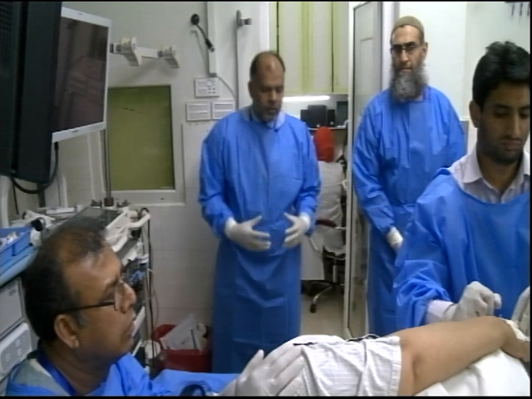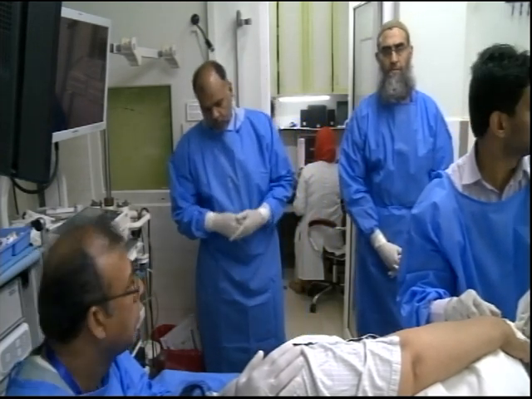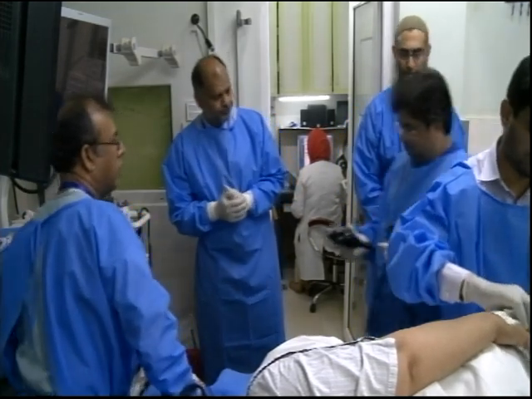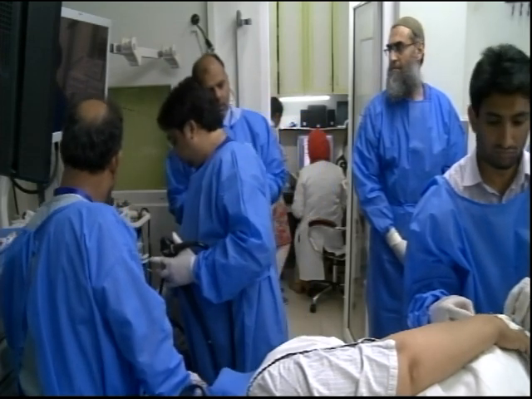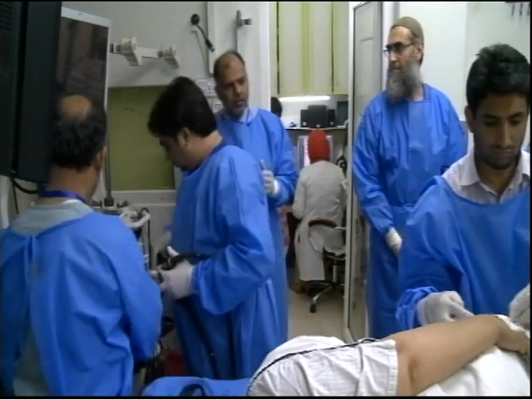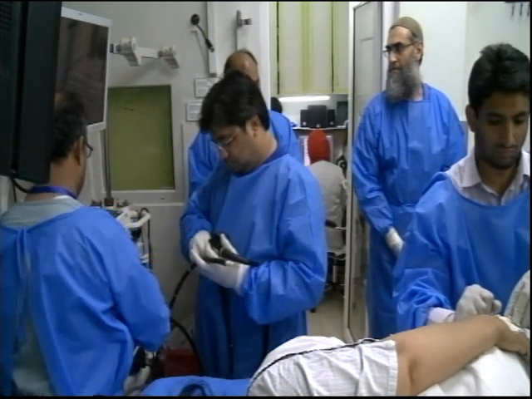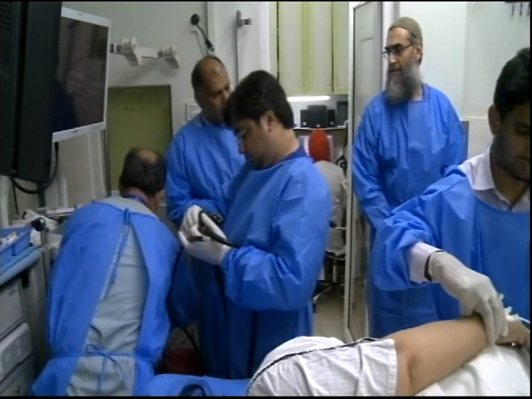Which scope should you use? Would you use a linear scope or would you use the other scope? Generally, we use a linear scope. For the lesion in the stomach, would you prefer a radial scope or a linear scope? We don't have any experience with the radial scope. Generally, we do all our examination with the linear scope. Okay, that's what practically is.